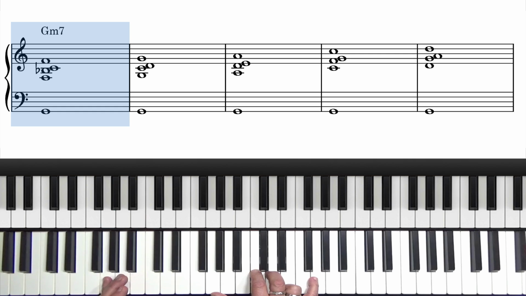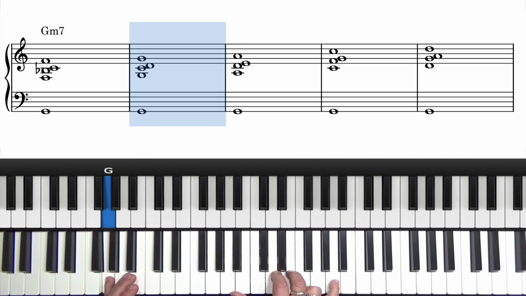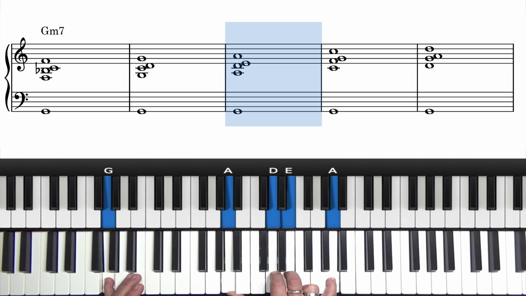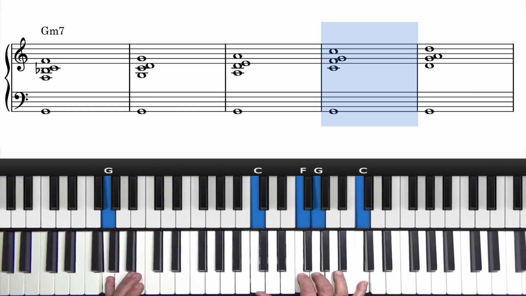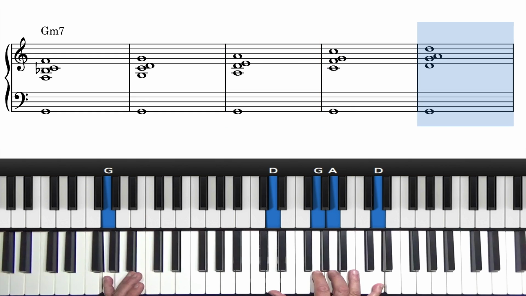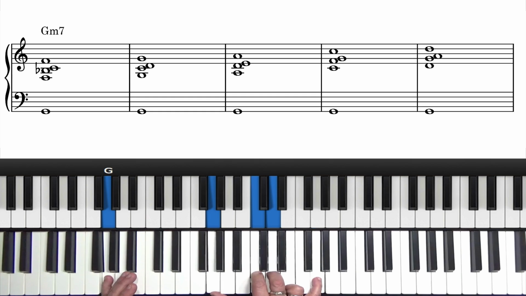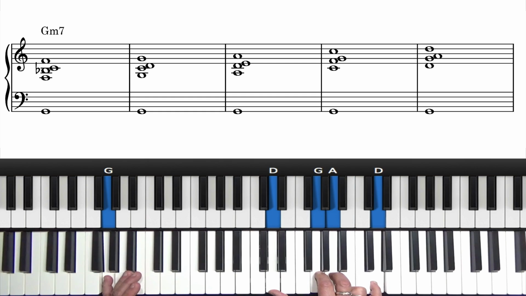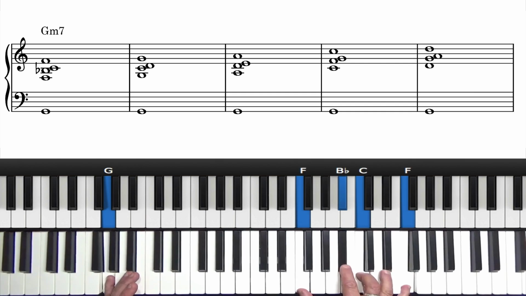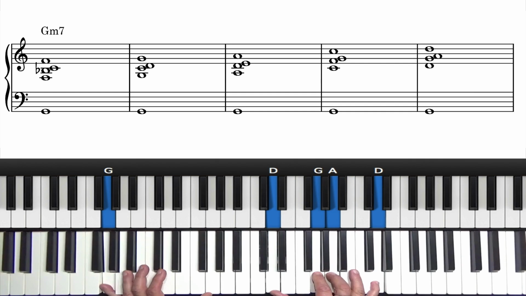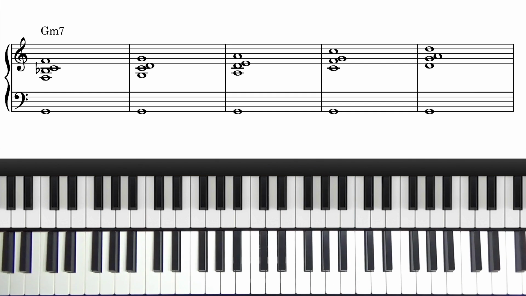See? This is a C. This is a D. And here's an F. So this is pretty much a pentatonic approach. And then I go back. So this is an interesting way to create chord voicings which are melodically active.